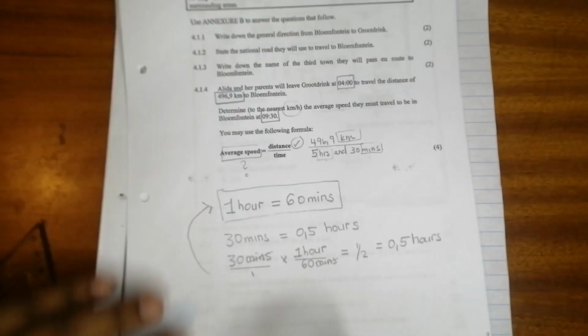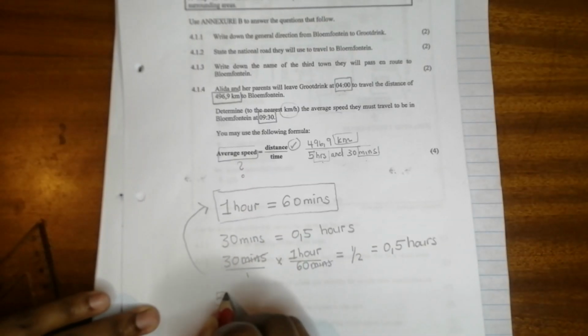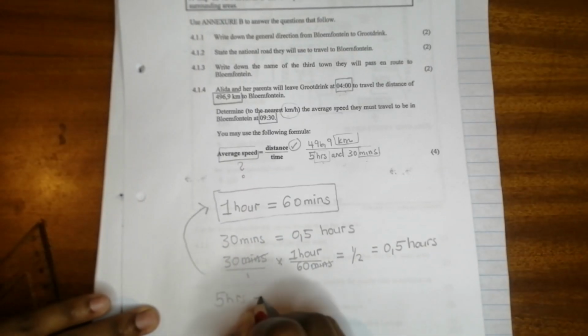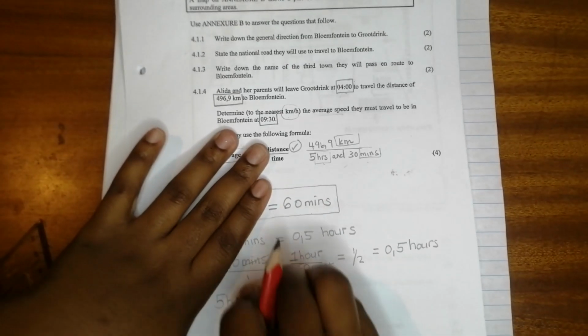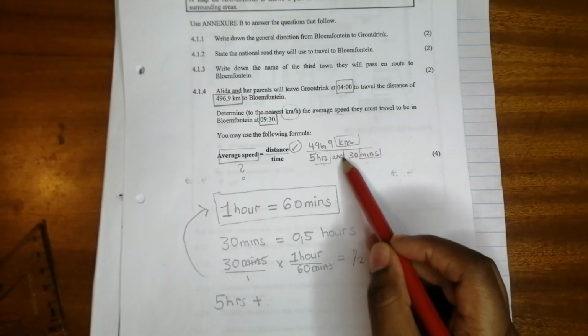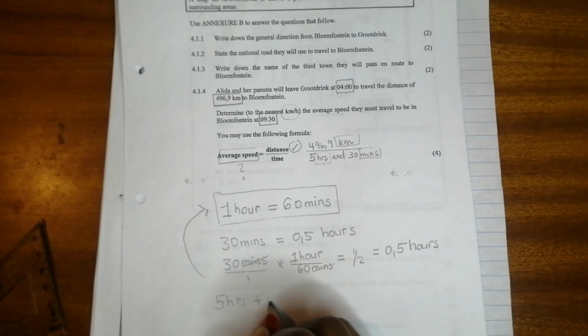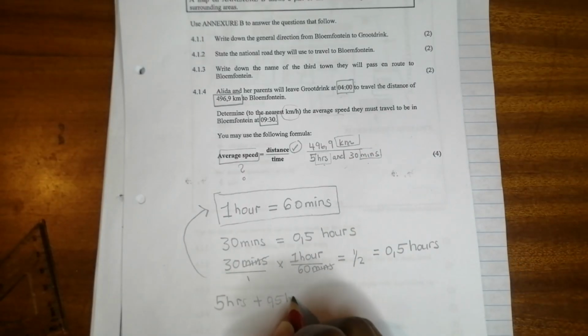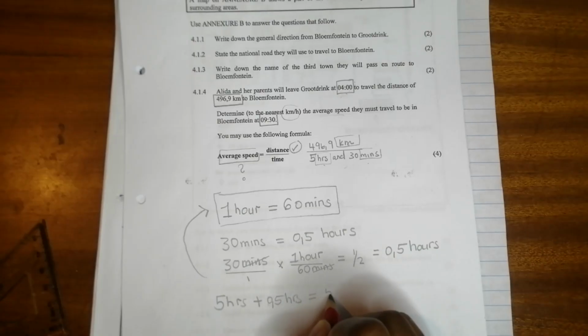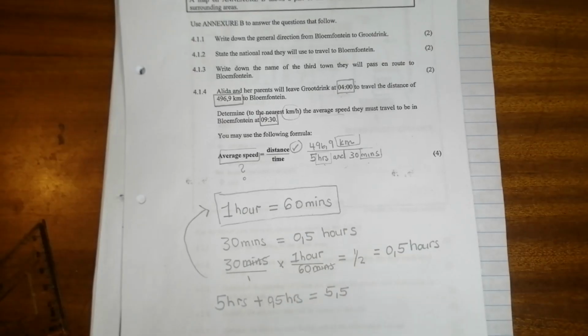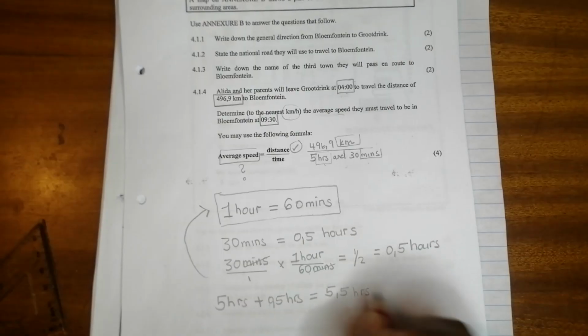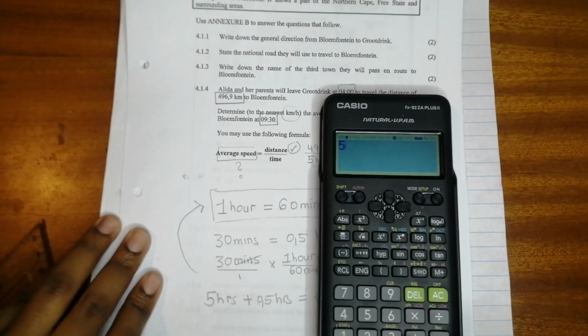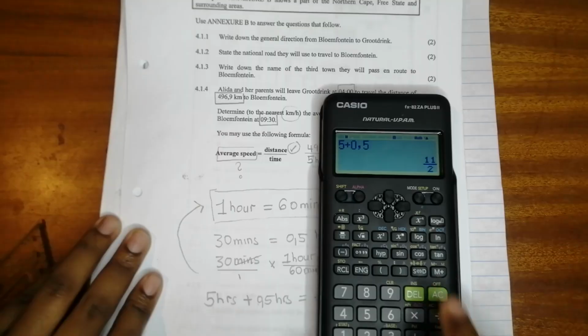So what do we do now? We just simply take that 5 hours plus that 30 minutes in hours, which is 0.5 hours, which is equal to 5.5 hours. Okay, so 5 plus 0.5 is equal to 5.5 hours, right?